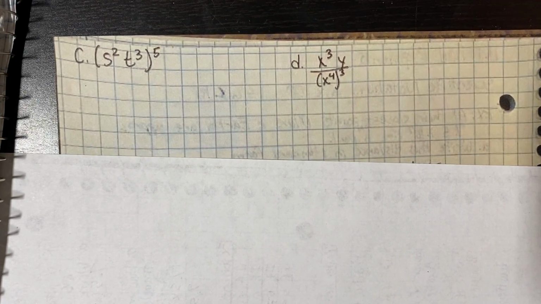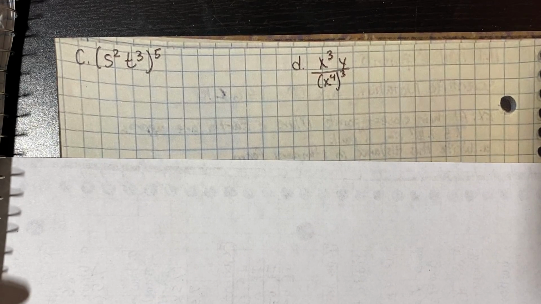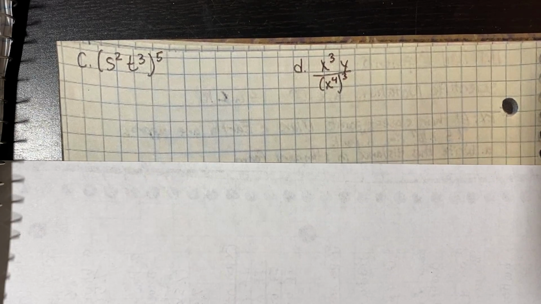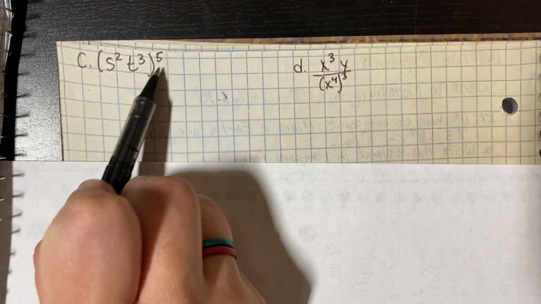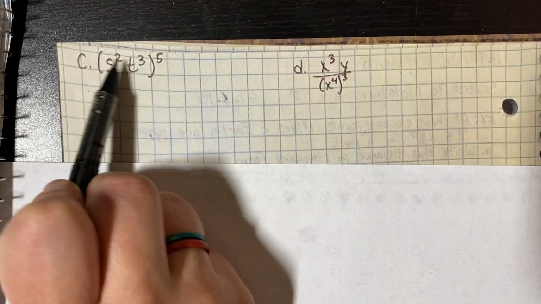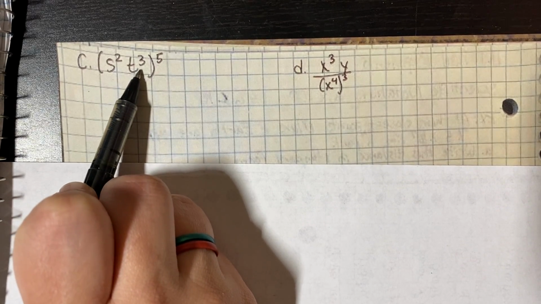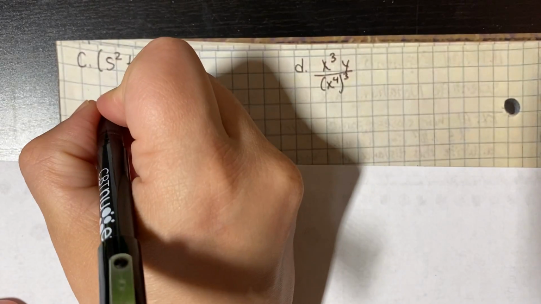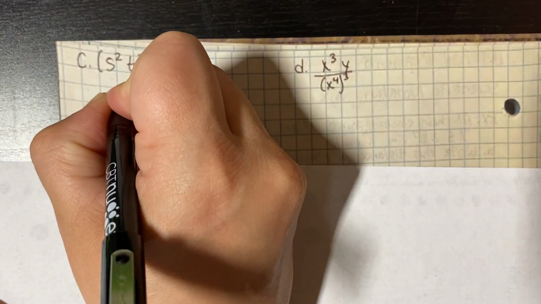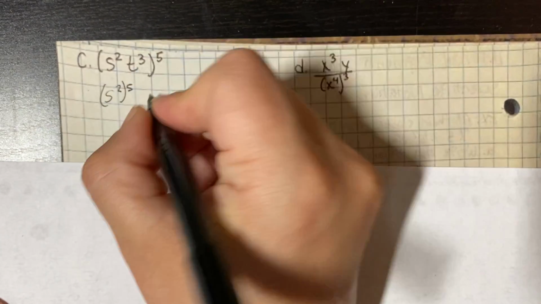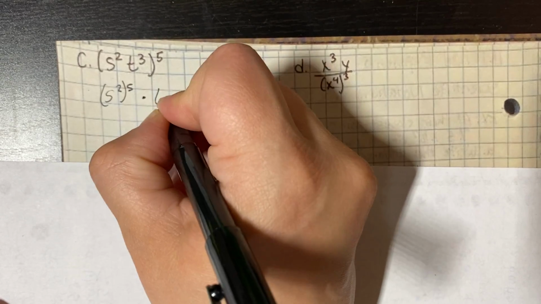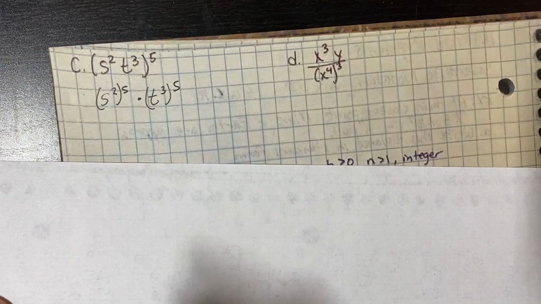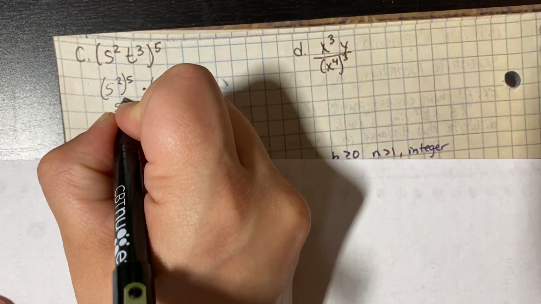Let's look at these problems now. Now these are with some variables, so we can't just solve them for an answer and throw these in our calculator. So what do we do looking at our rules? How do we solve this? Well, we can give the 5th power to both of these pieces. So we would have s squared to the 5th times t cubed to the 5th. So that's the same now as just multiplying our exponents.